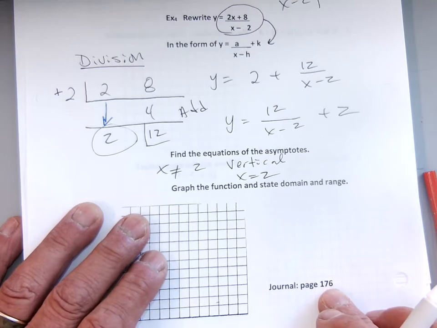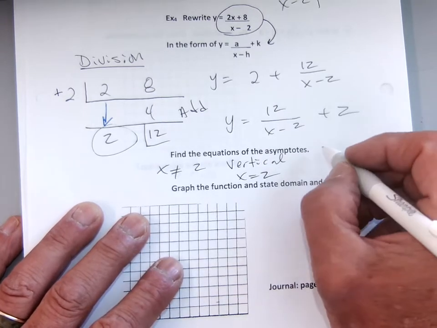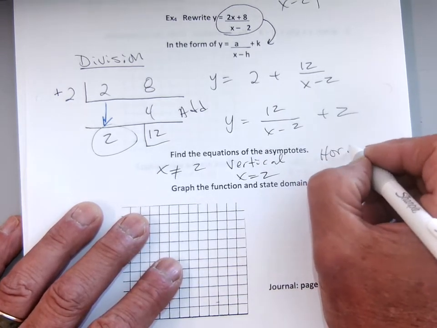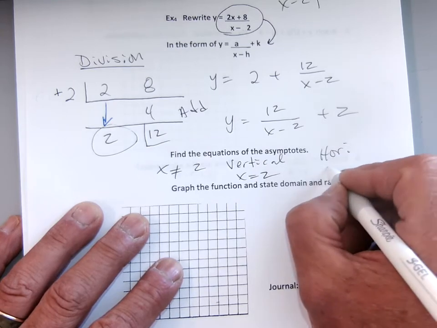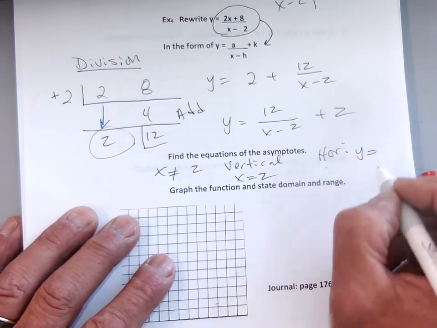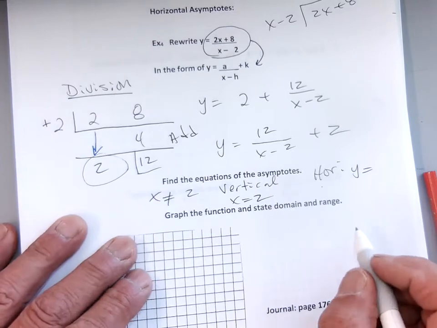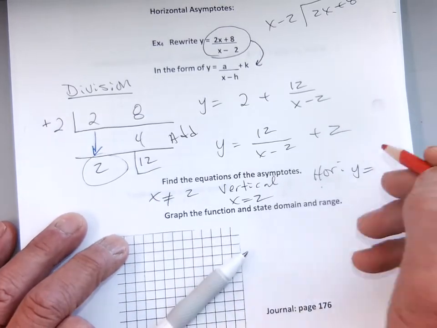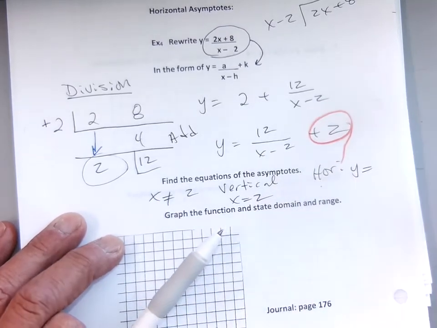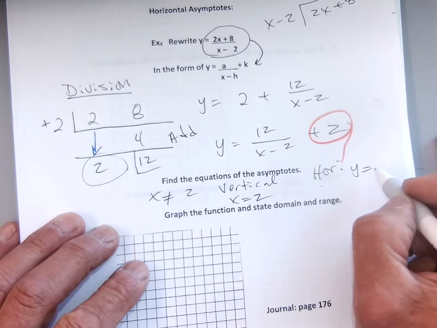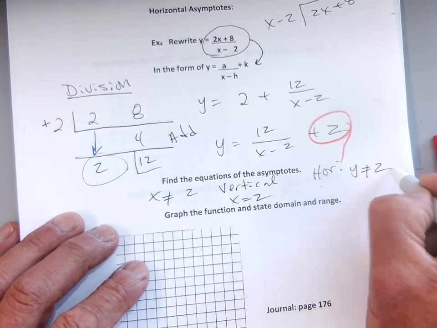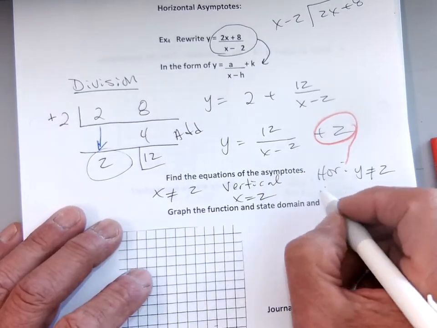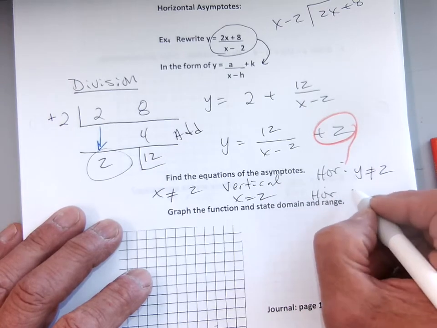VA. And what about my horizontal? So y cannot equal what? 2. It's that one right there. Y is not supposed to equal 2. It will never equal 2. So my horizontal asymptote is at y equals 2.